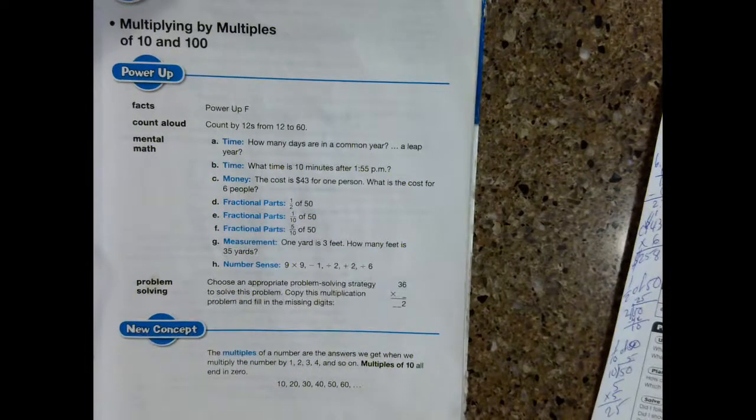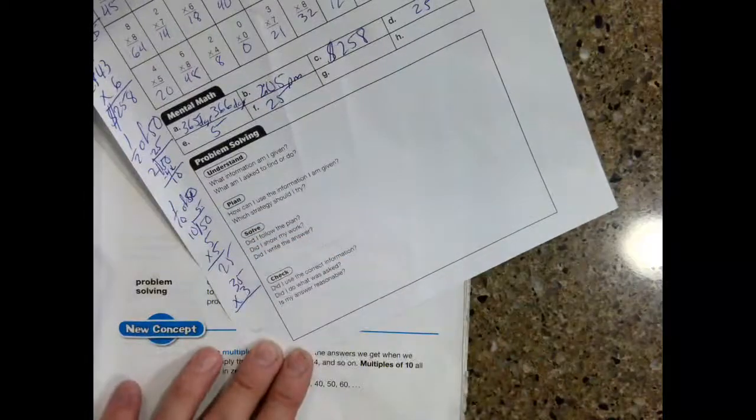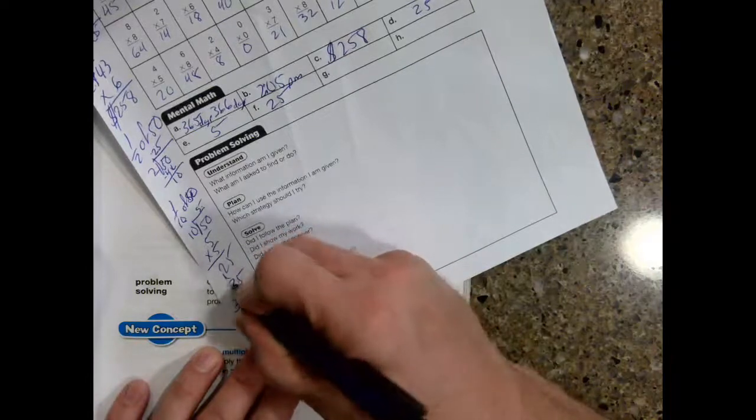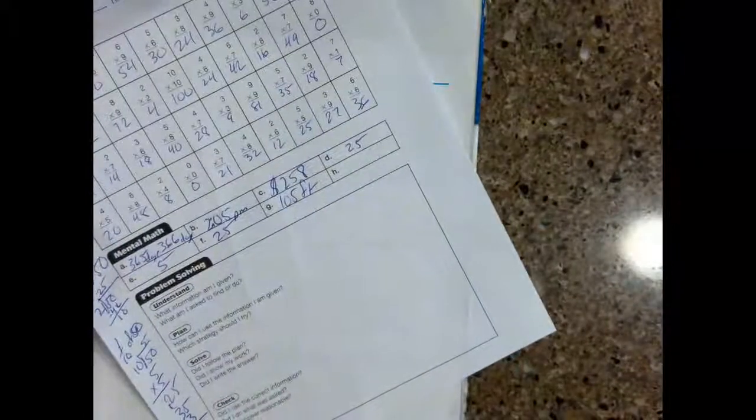All right, moving on to G. It says 1 yard is 3 feet. How many feet is 35 yards? So we've got 35 yards, and each one is worth 3 feet. 5 times 3 is 15. Carry the 1. 3 times 3 is 9, plus 1 more is 10. 105 what? 105 feet.